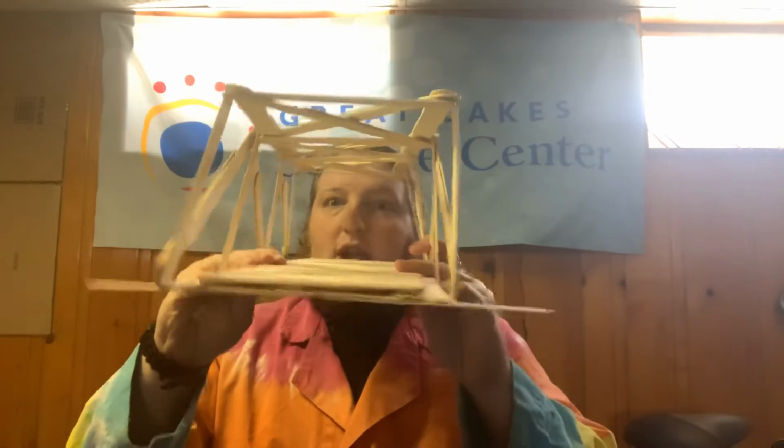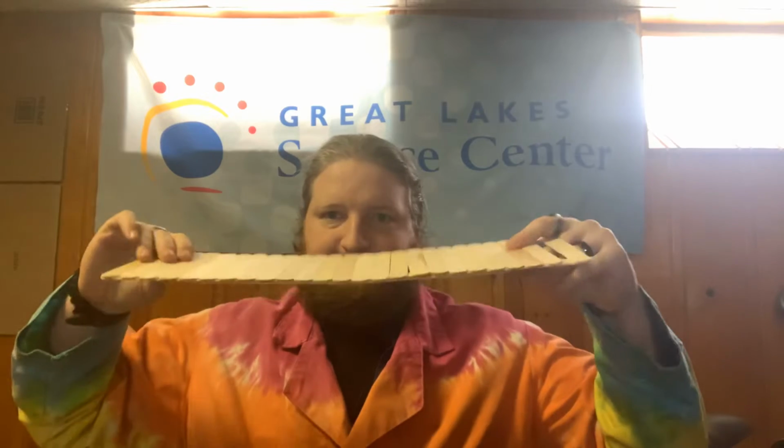Now, a Howe truss was designed in 1840 by a man named William Howe. He named it after himself. Everyone does. And this design came from the need to build bridges that trains could drive down. Because after all, wood's not going to cut it.